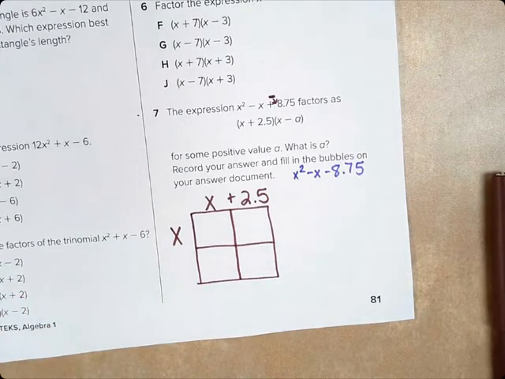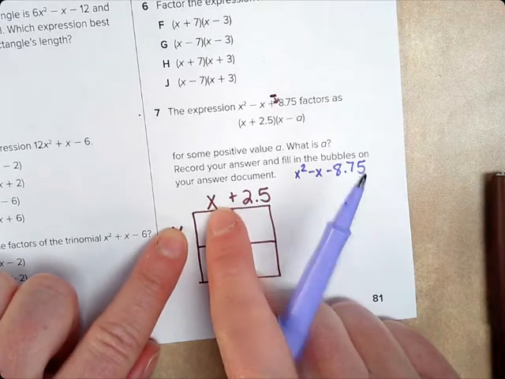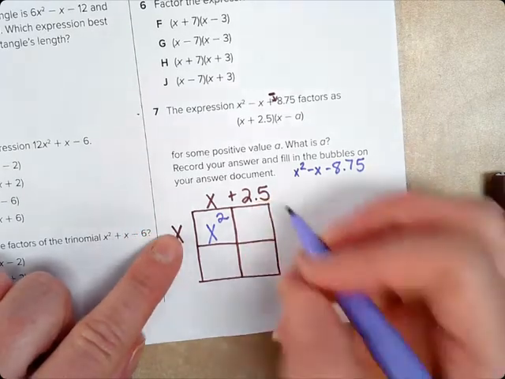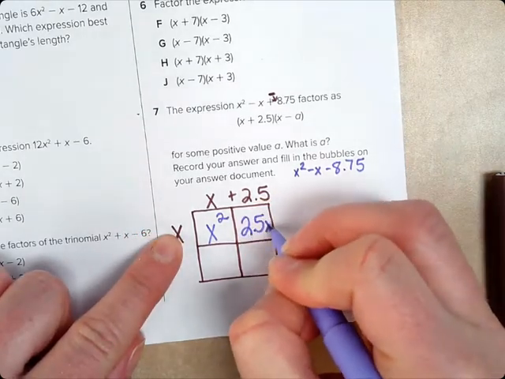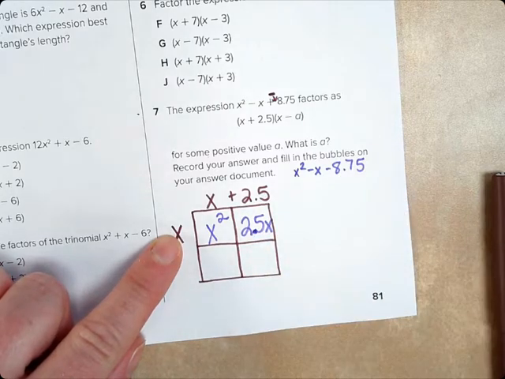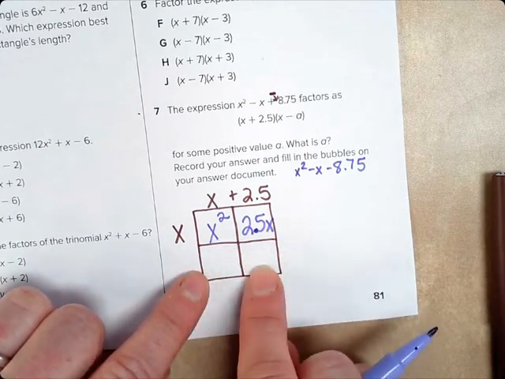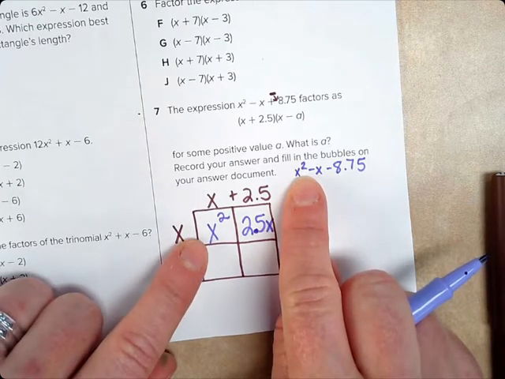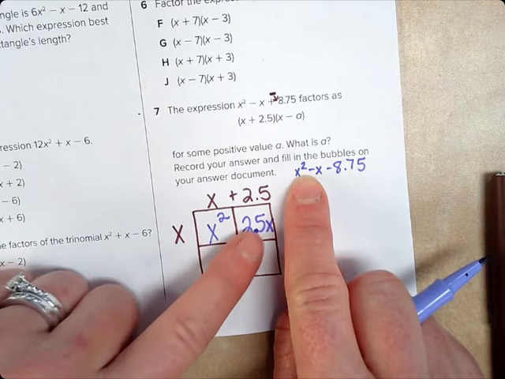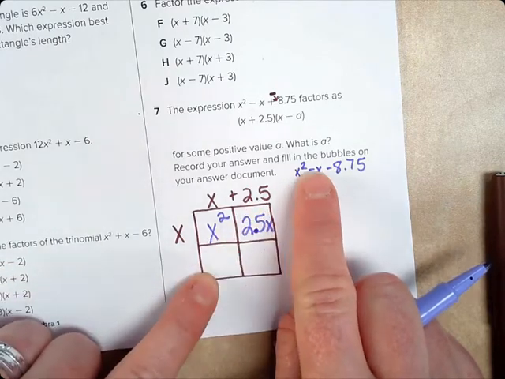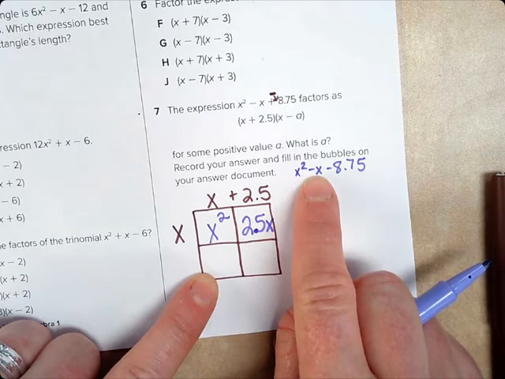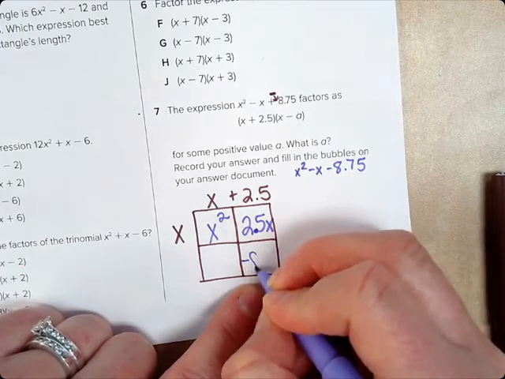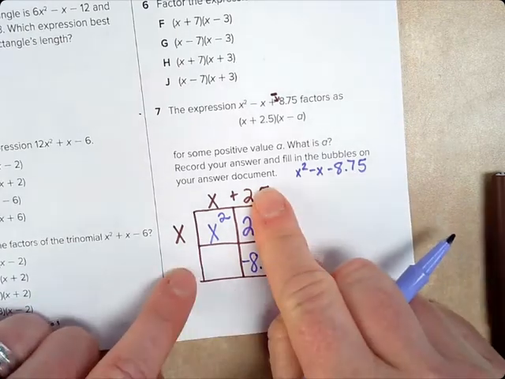So let's go ahead and multiply what we do have. So we have x times x is x squared. We have 2.5 times x, 2.5x. So we need to know what goes down in these two boxes. This x squared is already there. That's your top left box. These two, whenever they're combined, should give me a negative 1x. This one should be a negative 8.75. So let's put that right here because that's our constant. It's going to be our two constants multiplied together.